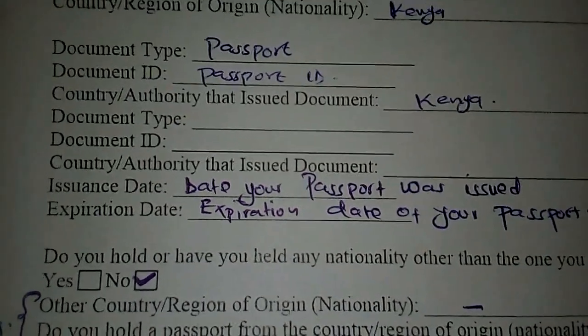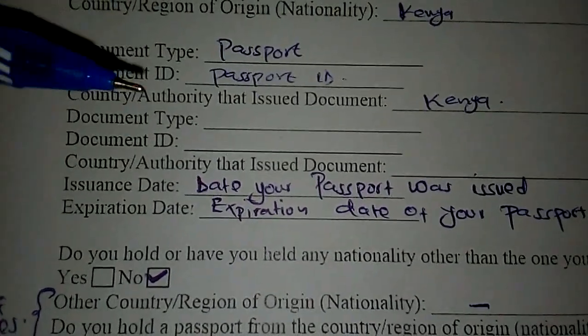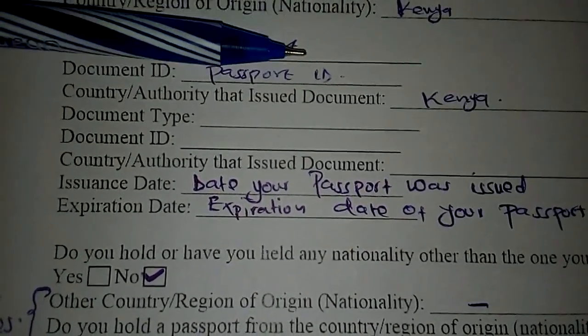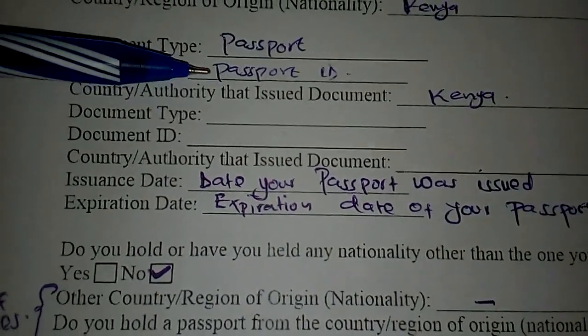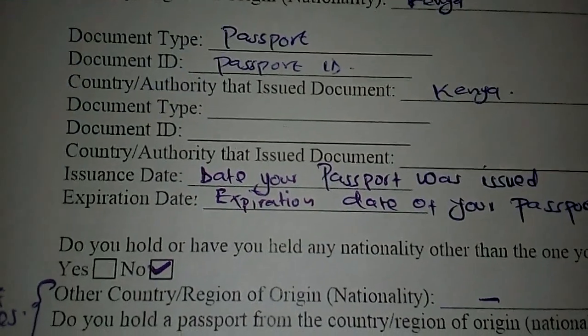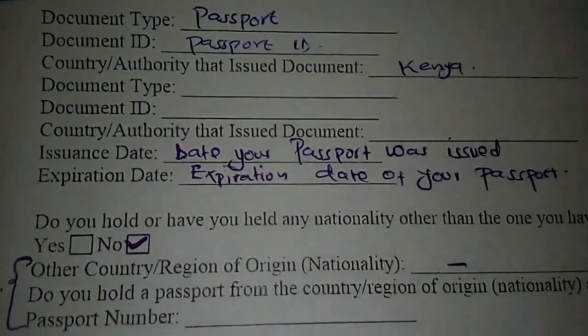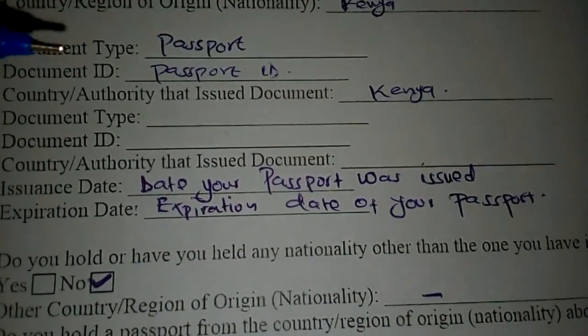But for this case, your document type should be indicated as passport. And then your document ID, here is where you put your passport number. And then come to the country or authority that issued the document.